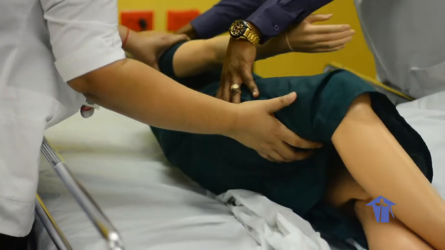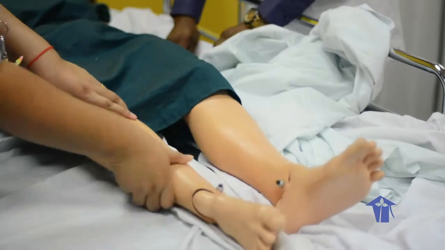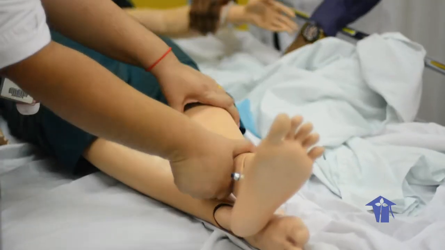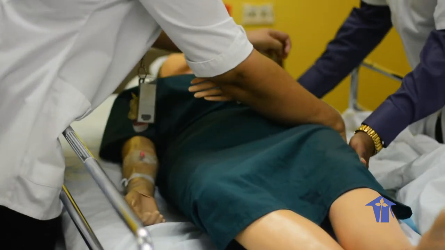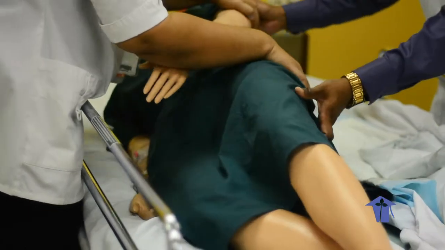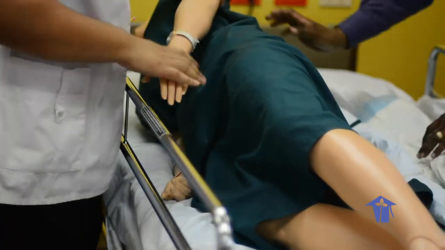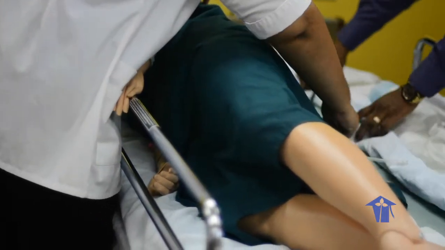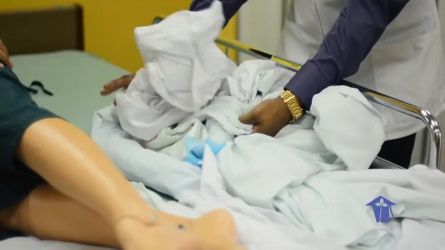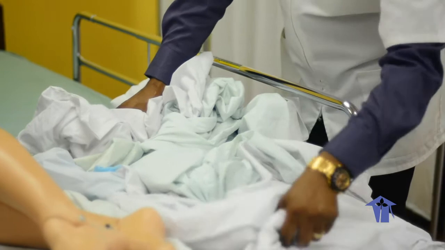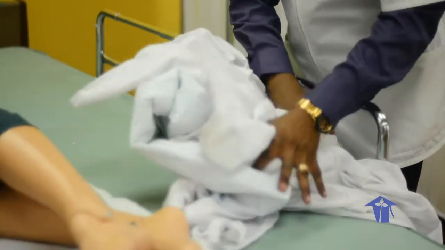Ready? Brace, roll. Good. Going to uncross her legs and uncross it the other way. Hands on the chest. Ready? Brace, slide. You can hold on to the side if you like, and then you would remove the dirty sheet, putting it in the correct waste bin, making sure your patient is fully covered.